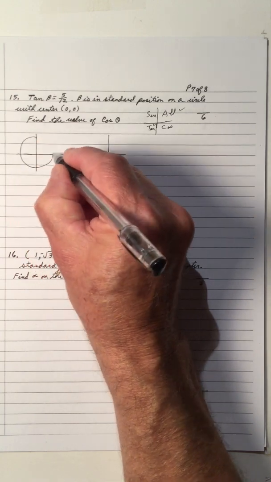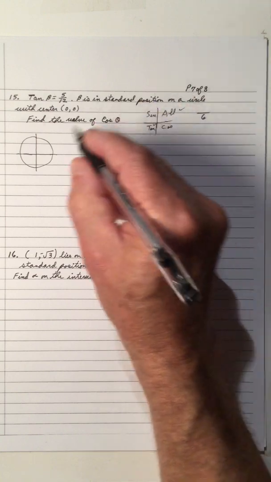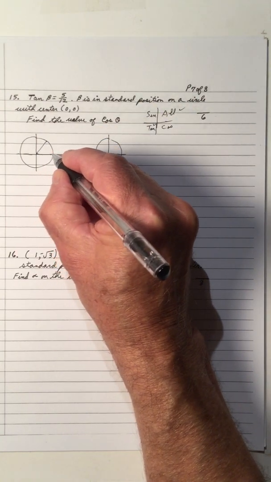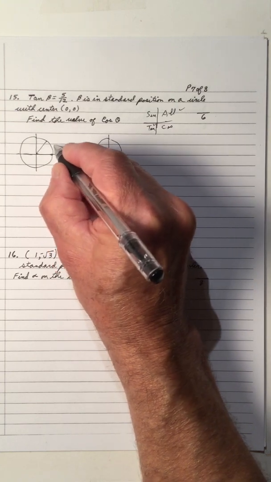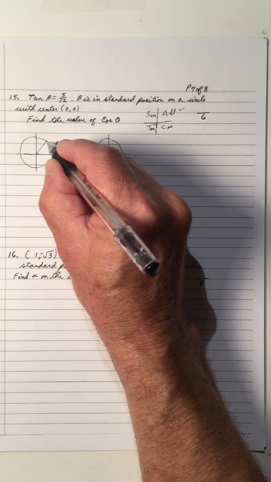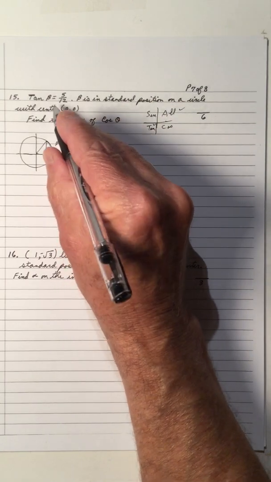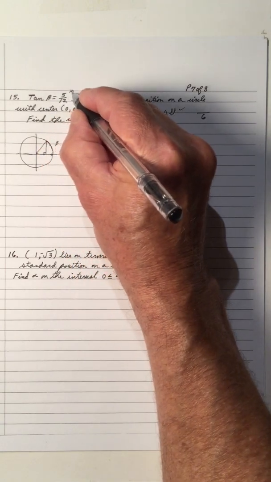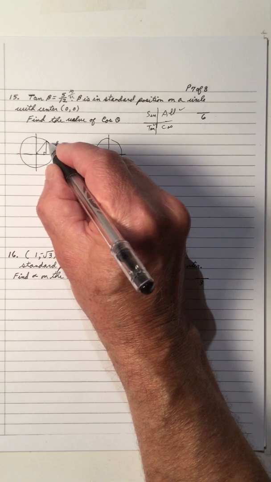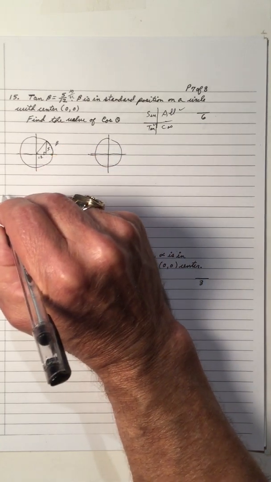Draw a circle. Draw another circle. So we're in quadrant 1, which is right here. Draw a terminal arm. Remember, it's rotating up from the initial arm. So there's beta rotating right to here. And we drop a perpendicular to the x-axis. So tan is the y over the x. So the y is 5 and the x is 12.